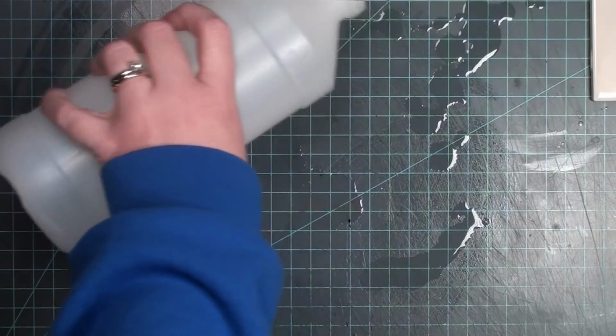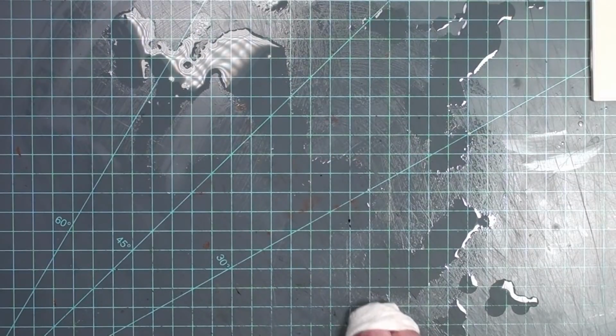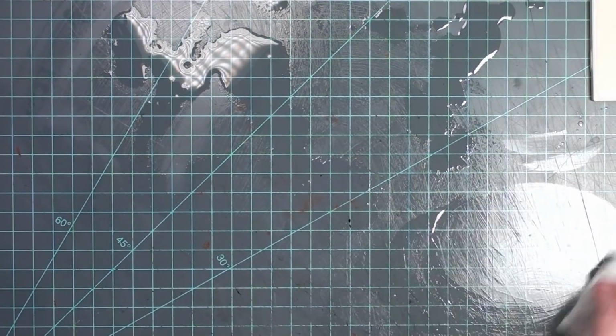So now, while I'm waiting for the paintings to dry, I decided to clean my mat because while I was editing the first part, I thought, wow, my mat needs to be cleaned. So if it was bothering you, it was bothering me too.